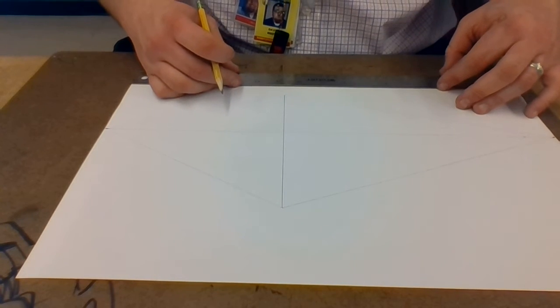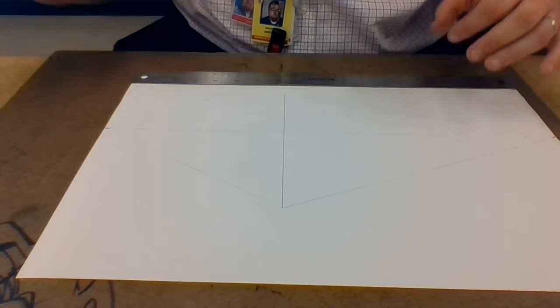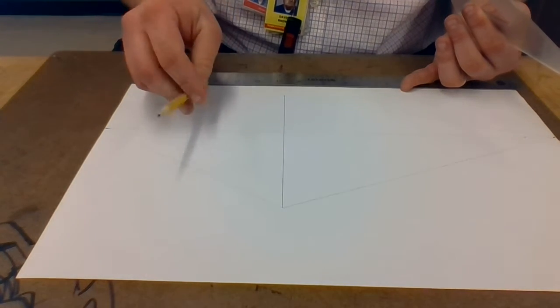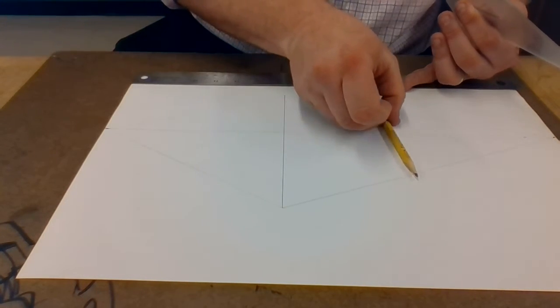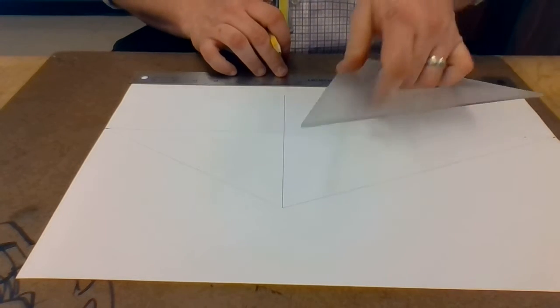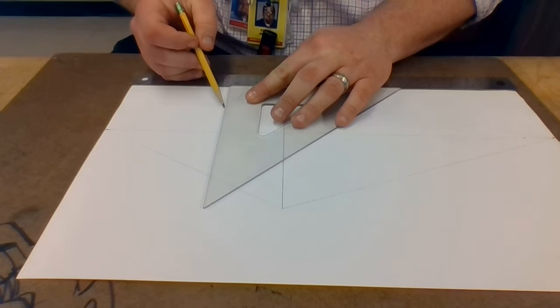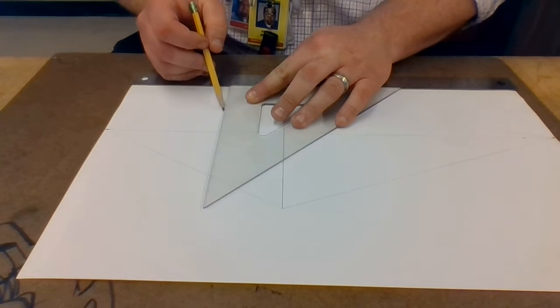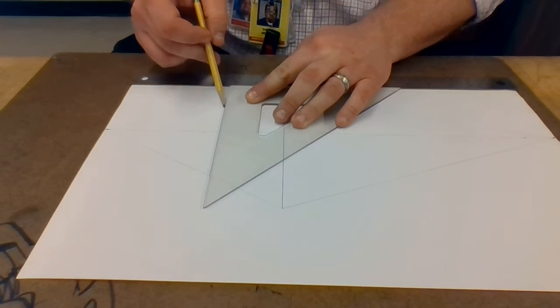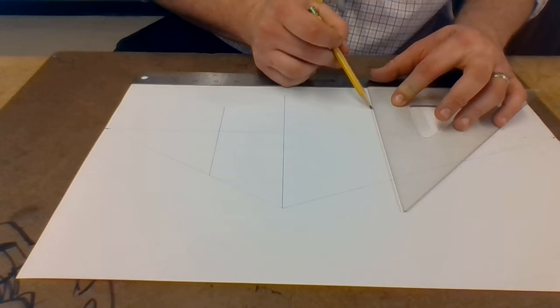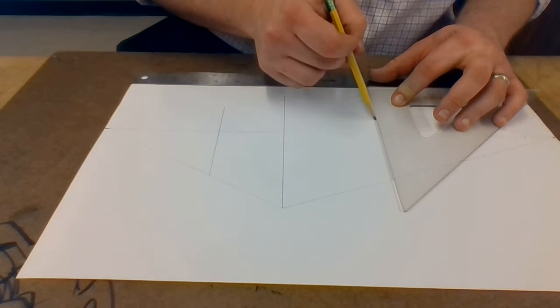Now I'm going to use that 90-degree angle trick that I was talking about. And I've got the front corner of this building. Now I've got to pick the back corner of each of those buildings. And I'll make it right here. And maybe right here.